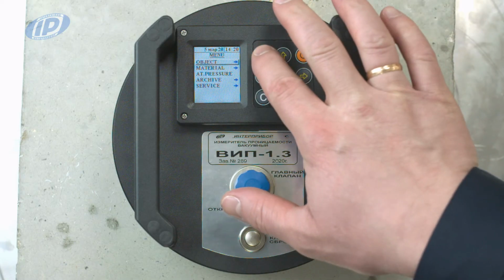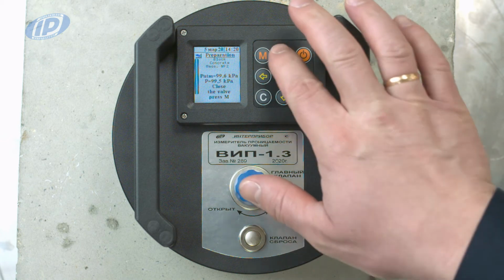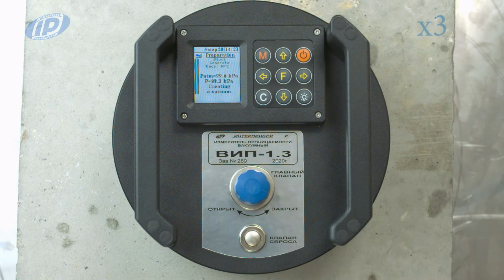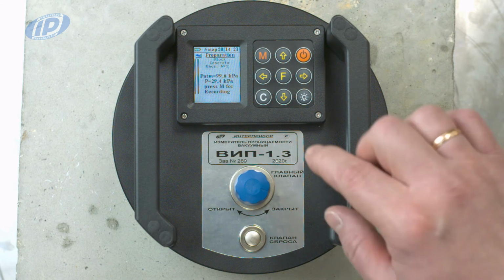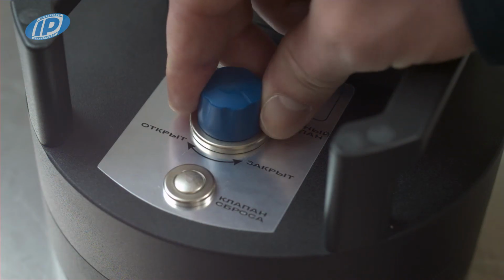Access the measurement mode and press the M key. The display will show the current absolute pressure inside the chamber and a message advising you to check the position of the main valve. It must be closed before evacuation. Evacuate the measuring chamber by pressing the M key. Once the required air discharge has been created in the preliminary evacuation chamber, a message will appear on the display with a prompt to start registration. Start the measurement. First, press the M key, then open the main valve.